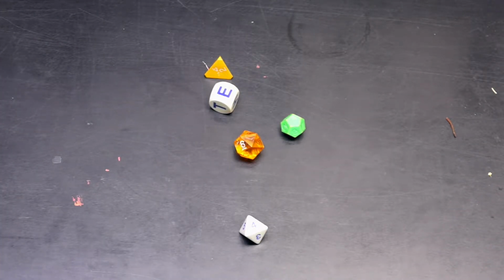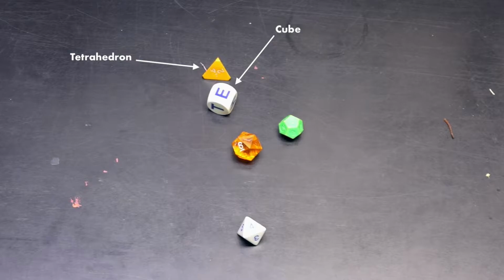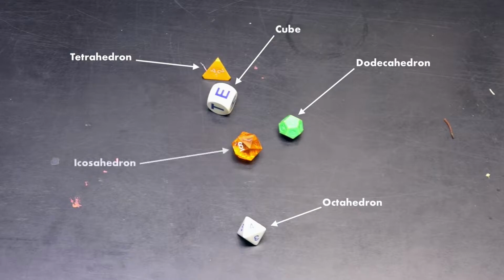There are only 5 regular solids in three-dimensional space. They are the tetrahedron, triangles meeting in threes, the cube, squares meeting in threes, the octahedron, triangles meeting in fours, the dodecahedron, pentagons meeting in threes, and the icosahedron, triangles meeting in fives.